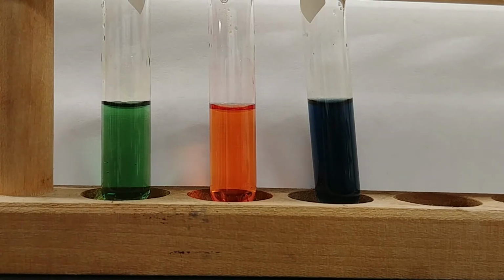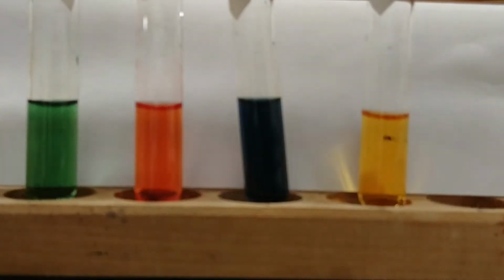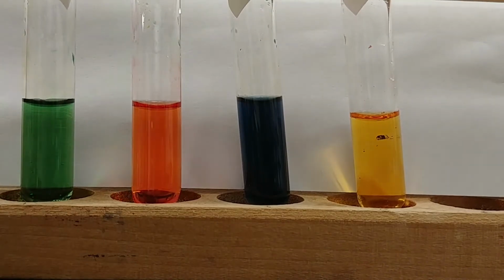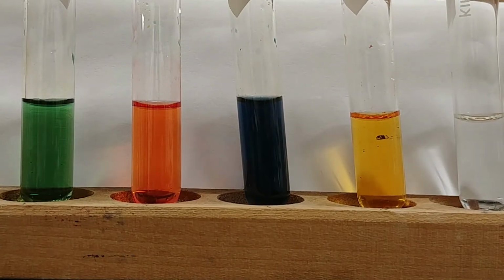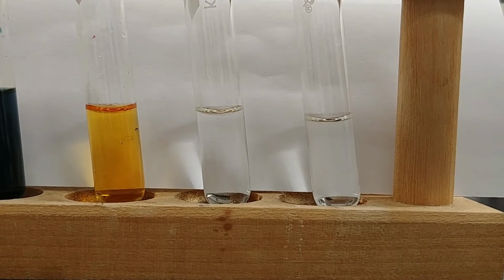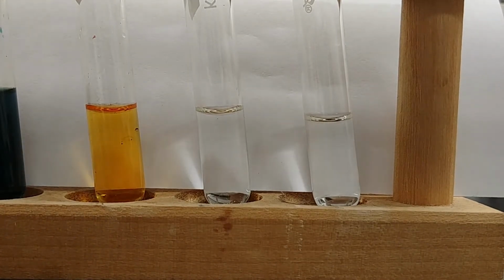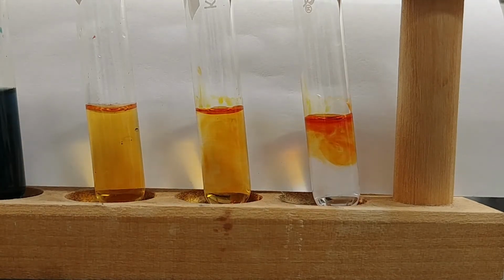Now let's see what happens if we were to use our buffer. So here's buffer number 1 again. And again, I have 3 test tubes of the same solution. And again, I'm going to add a single drop of universal indicator to each one. And again, they're the same color because they're the same solution. And of course, it should be the same pH.